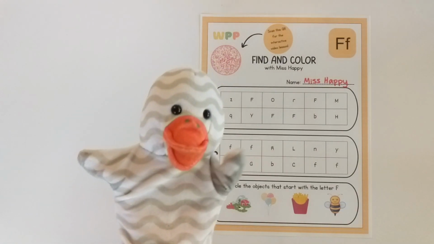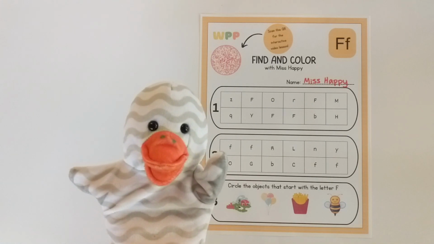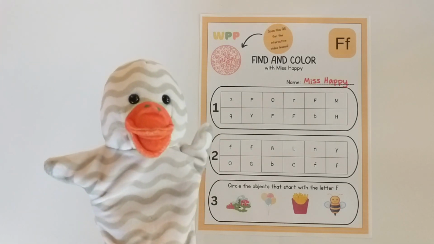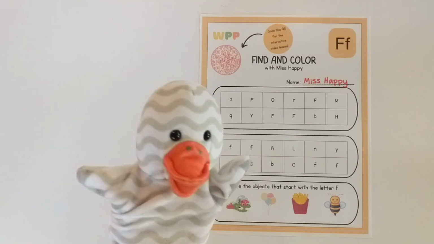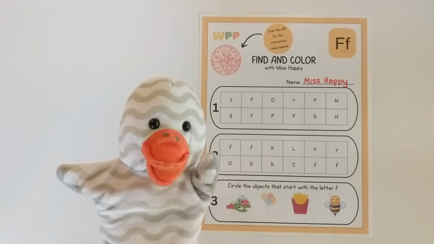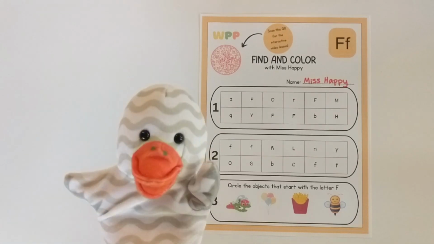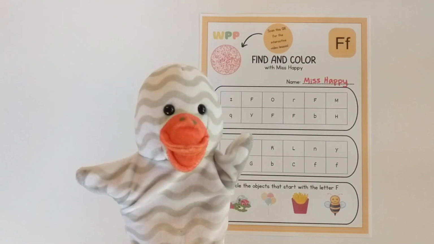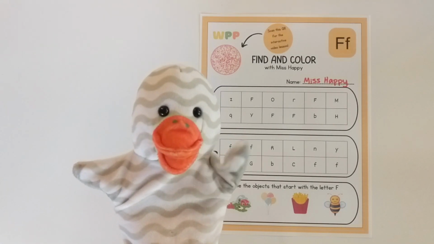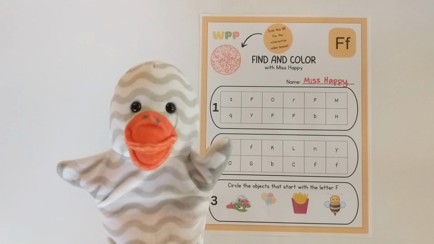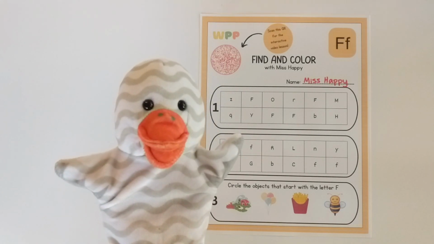Did you write your name in the name spot? Great job! The first part of this worksheet is this first bubble. And in this first bubble, we are looking for uppercase F letters. And if you would like to see what an uppercase F looks like, you can look at the top of the worksheet. There's an uppercase F and a lowercase f. And in this first bubble, we are looking for uppercase Fs.